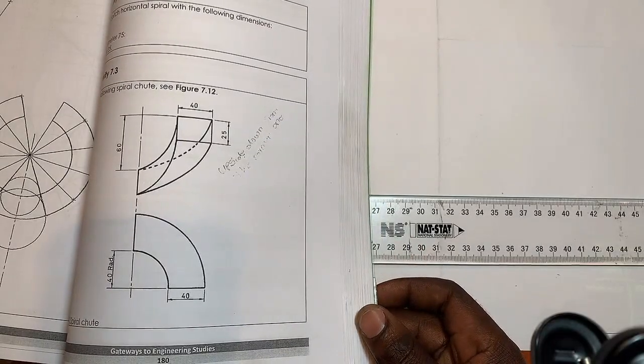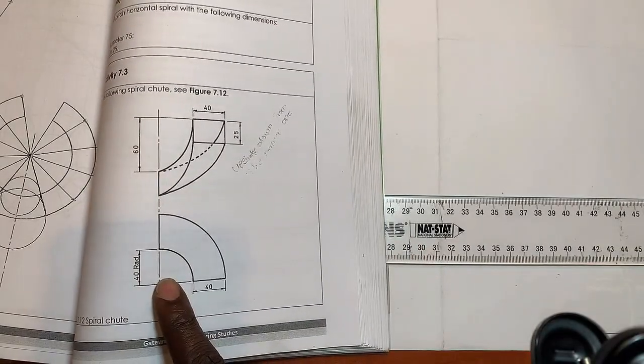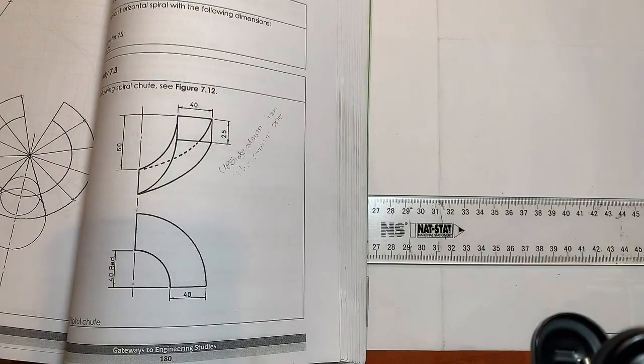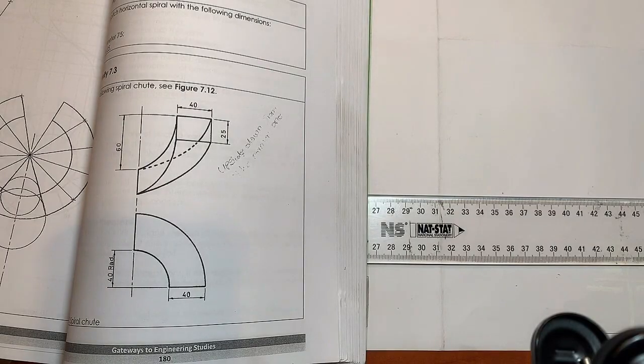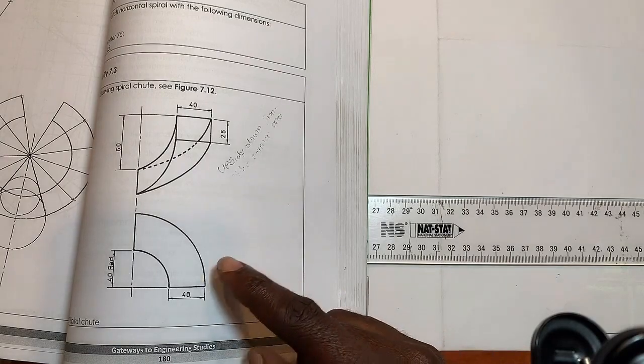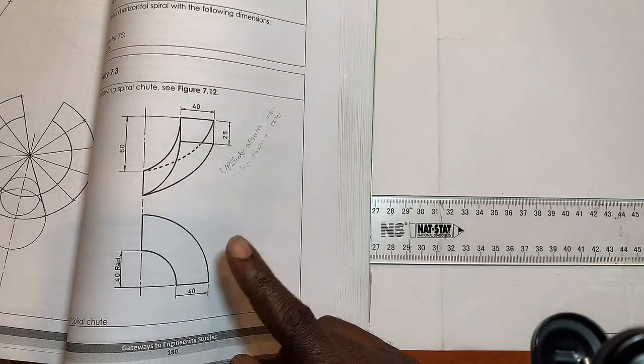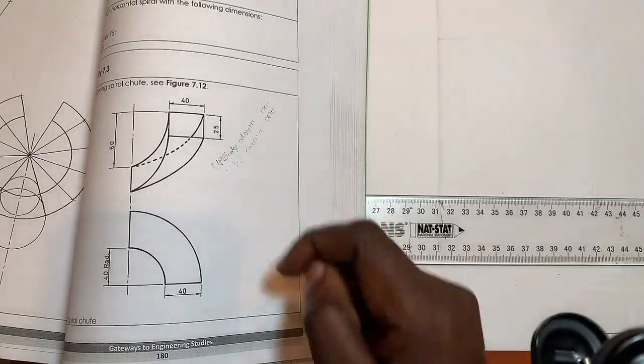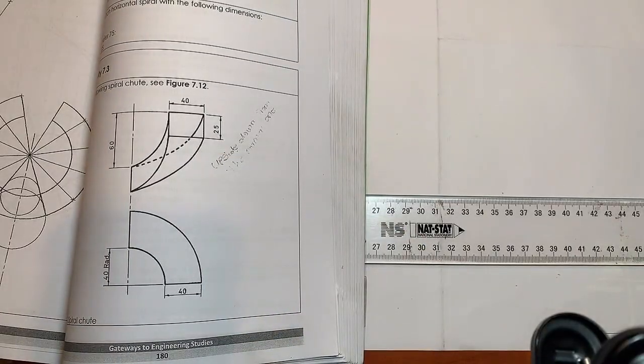So we are going to start by drawing the front view. If they are situated like that, we can say they are given in a first angle orthographic projection, whereby this one will be our top, and this one should be our front. So let's draw it then.